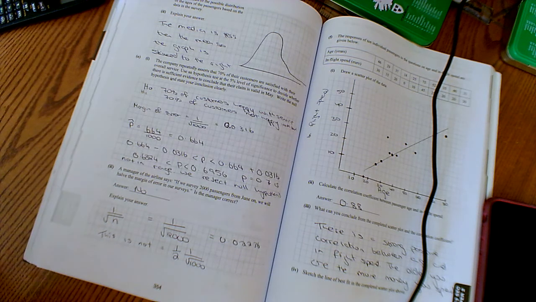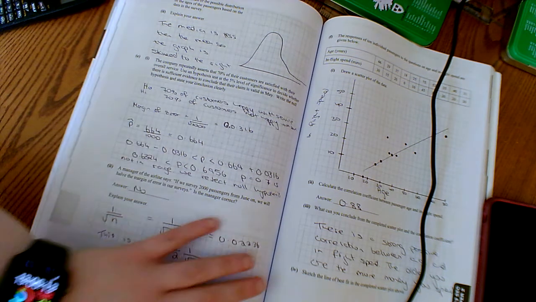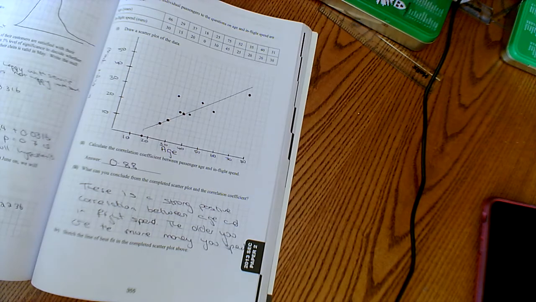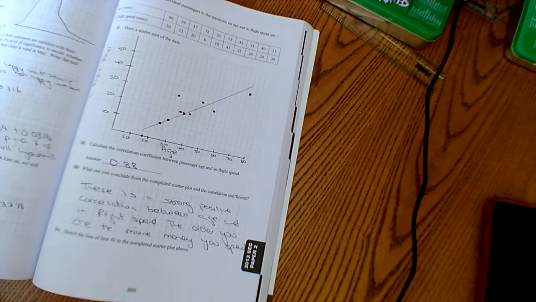Then I have a manager of the airline who says if we survey 2,000 passengers from June on, we will halve the margin of error in our surveys. Is this correct? No, it's not. Okay, so for my margin of error, that formula is also in your log tables. It's just 1 over root n, so it's 1 over root 2,000, and we'd get 0.02236. That's not equal to half my margin of error of the previous one. So if you put half of 1 over root 1,000 into your calculator, you don't get the same as 0.02236. So the answer is no.